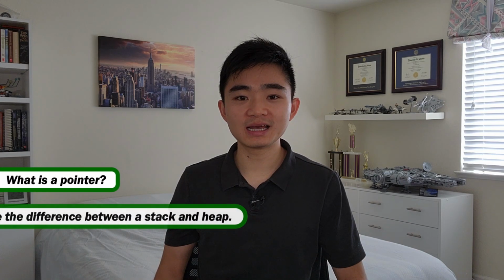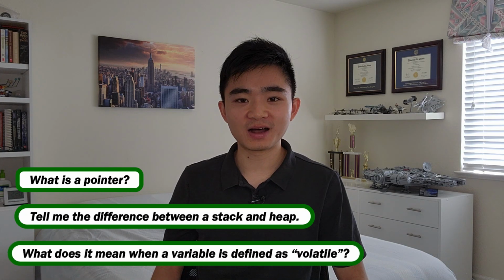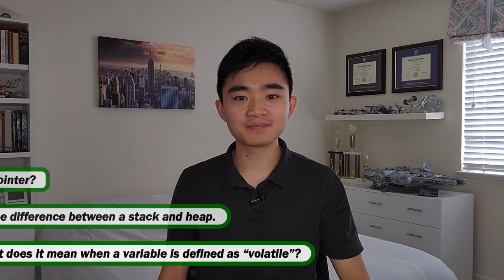For example, I interviewed for embedded software engineer roles the past few years. These are some of the questions I got asked by almost every single company. What is a pointer? Tell me the difference between a stack and heap. And what does it mean when a variable is defined as volatile? When I was asked these questions for the very first time, I gave answers that weren't 100% correct or complete. So if I missed these questions during an interview, I'd write them down and then look up the answers so I can answer them better next time.